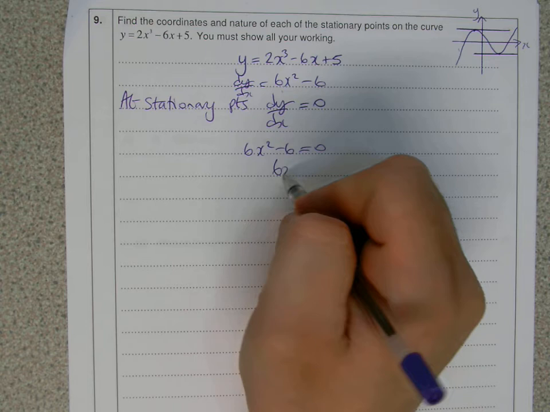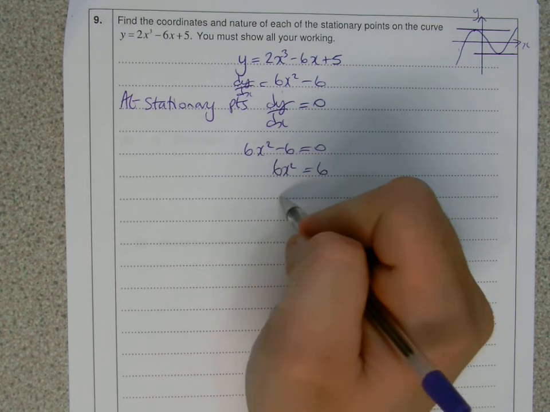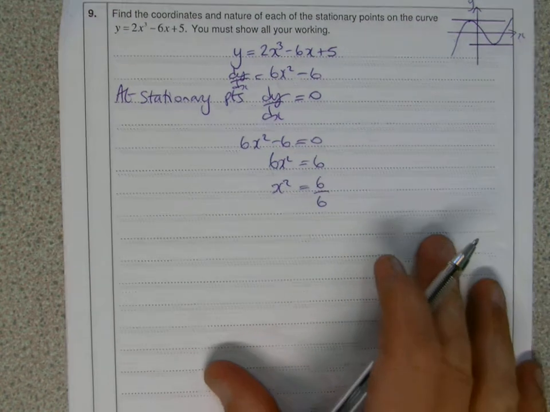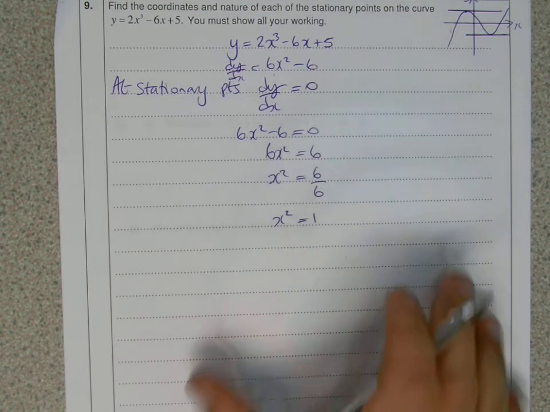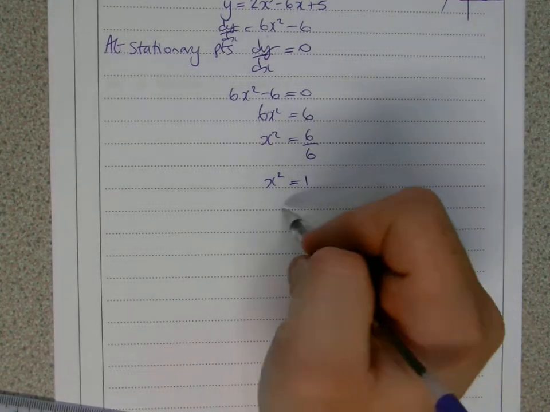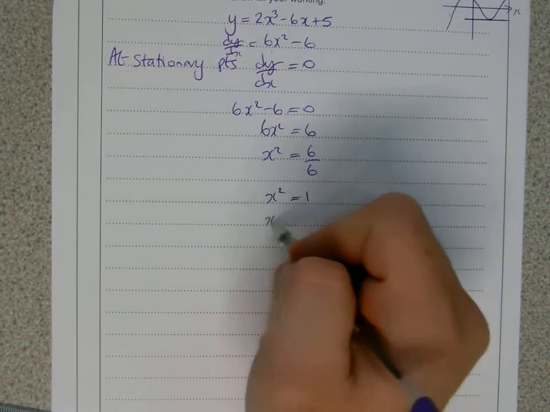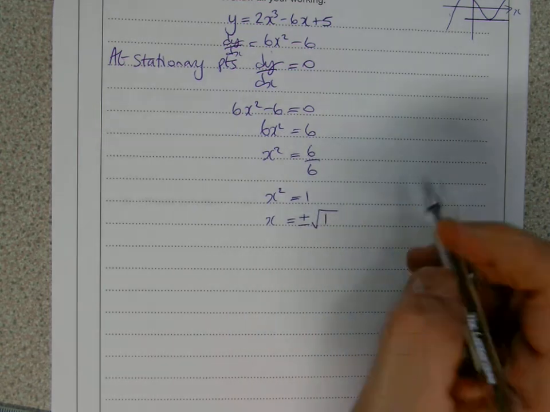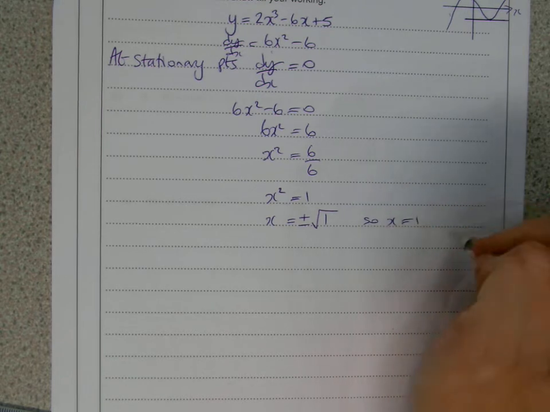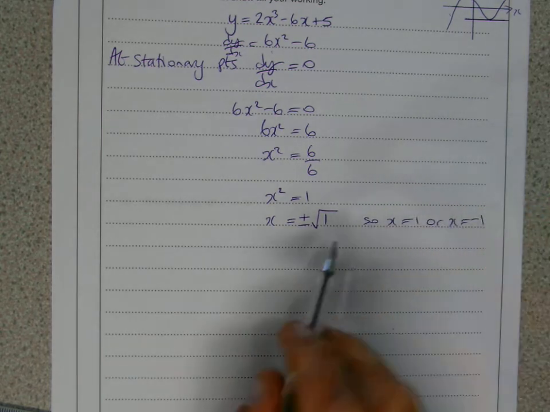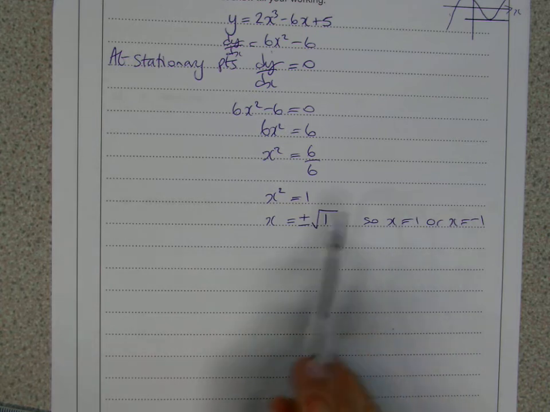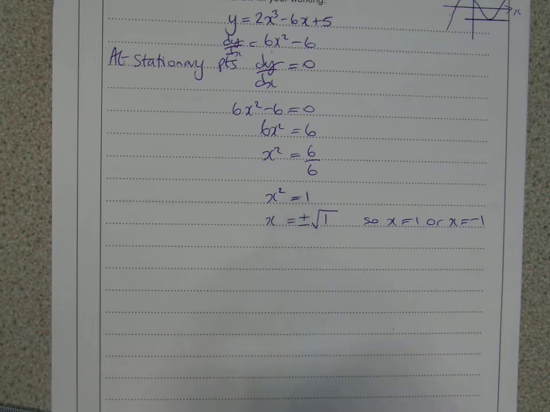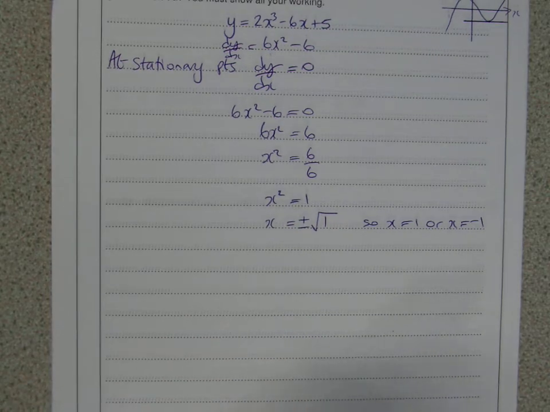We can easily solve that. We'll just take the minus 6 over, so there's a plus 6. Then to get x squared, we take the 6 over and divide by 6. So x squared will equal 1. Now if x squared equals 1, we need to get x, which means we need to square root. But when we square root, remember, it's got to be plus or minus 1. So x will equal 1 or x will equal minus 1. It can equal minus 1 because when you square minus 1, you get 1, don't you? So it can be positive or minus.